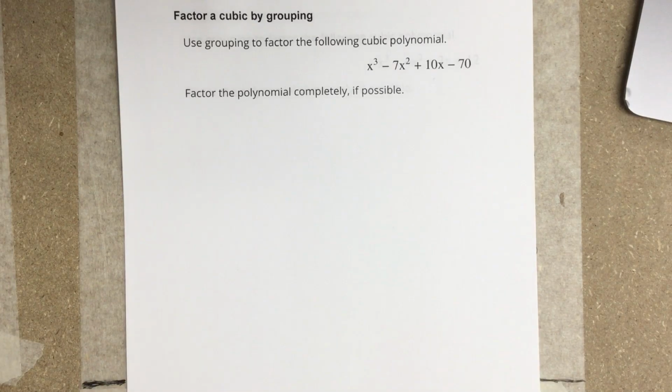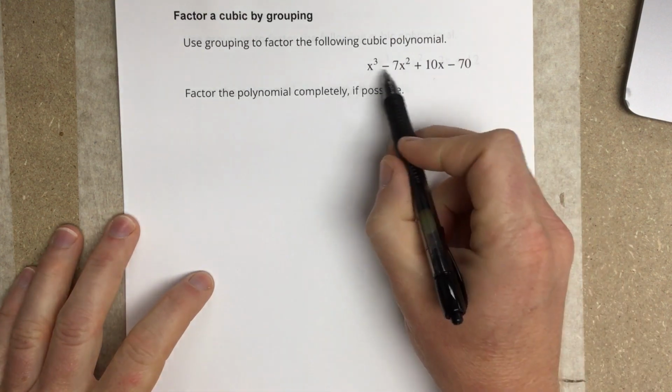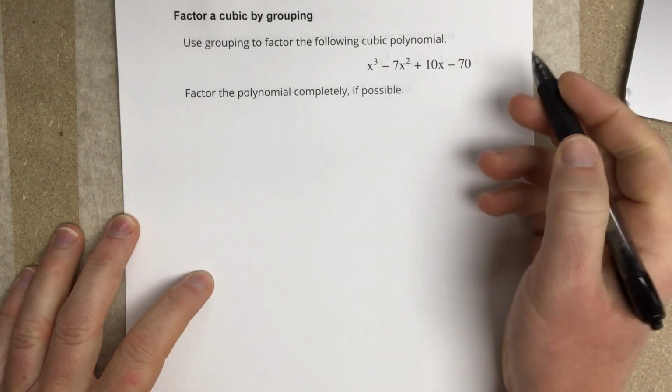In this video, we're going to factor a cubic by grouping. It says use grouping to factor the following cubic polynomial. We have x cubed minus 7x squared plus 10x minus 70.